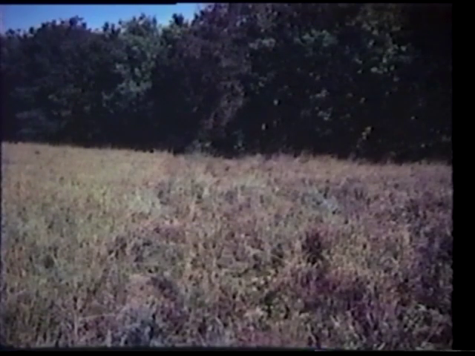This field shows the difference between a drilled planting and one which was established by broadcasting. The left 1/3 was drilled and the right 2/3 was broadcast.